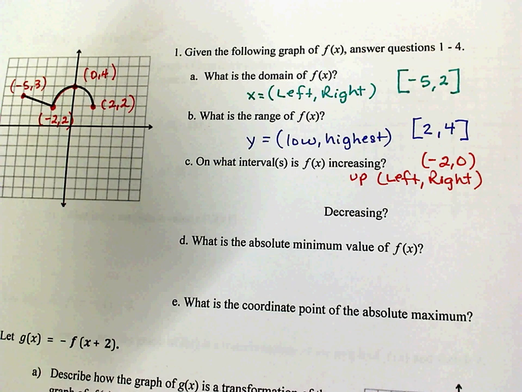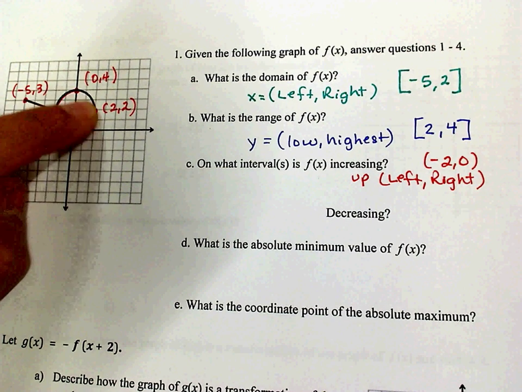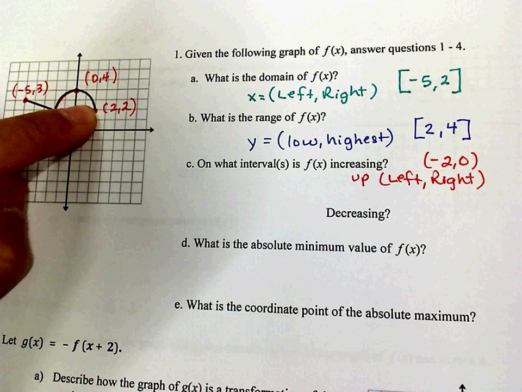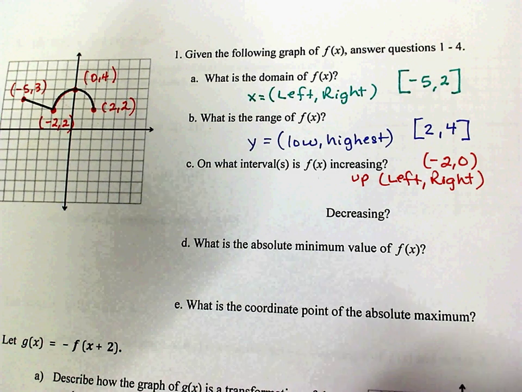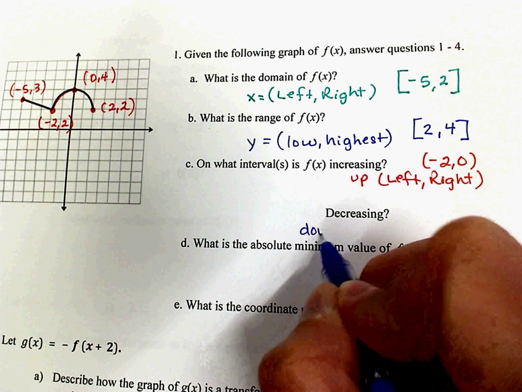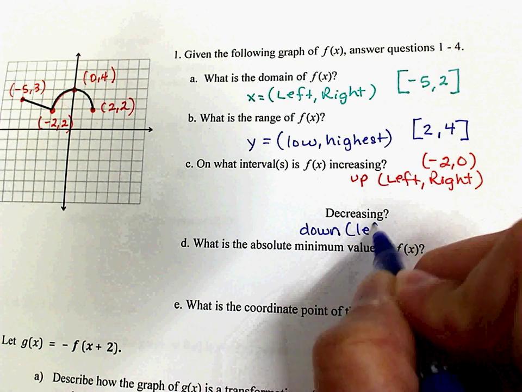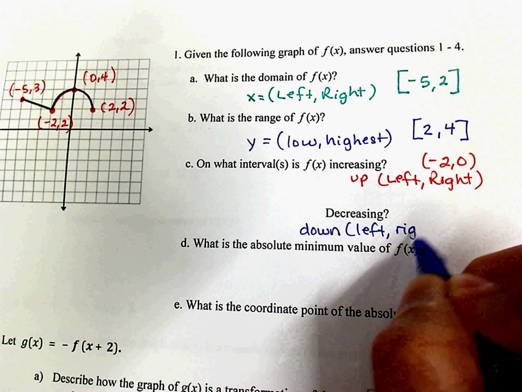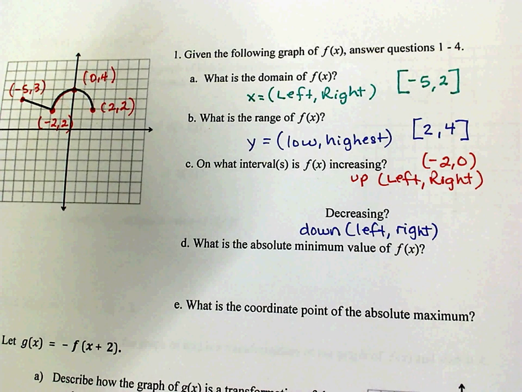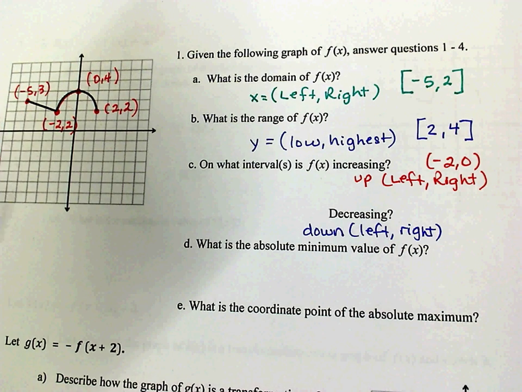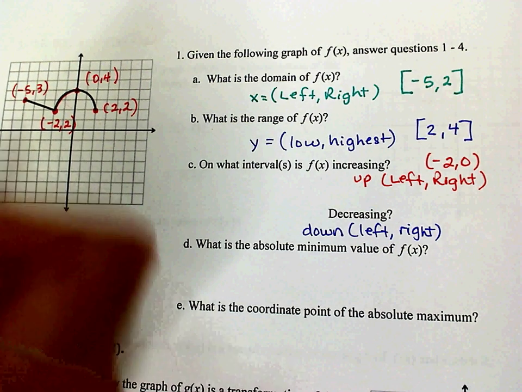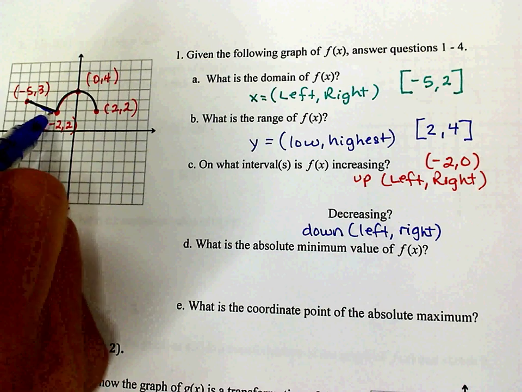Okay? And from here to here, what is that doing? Decreasing. Good job. All right. So decreasing means I'm going down. And it's always going to go left, comma, right. Okay? Can you have more than one? Absolutely. Okay, from here to here, what is taking place?